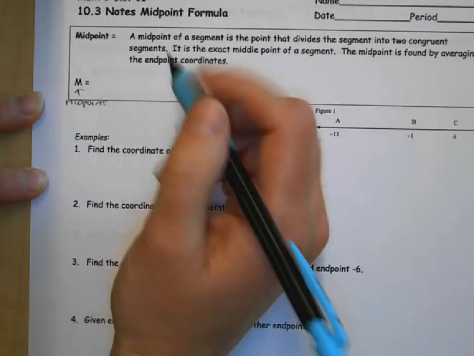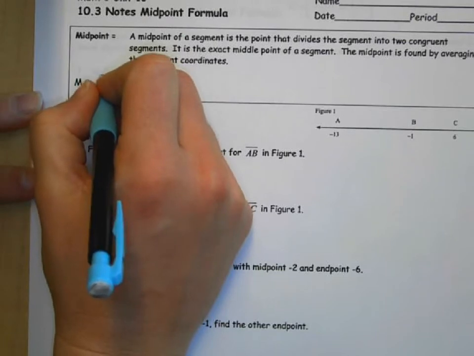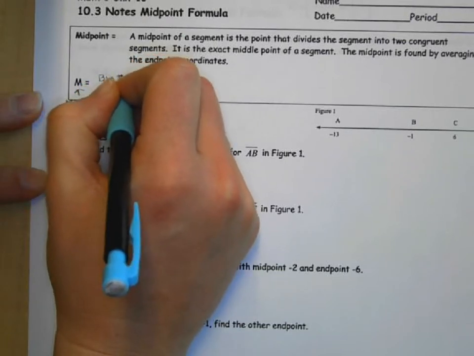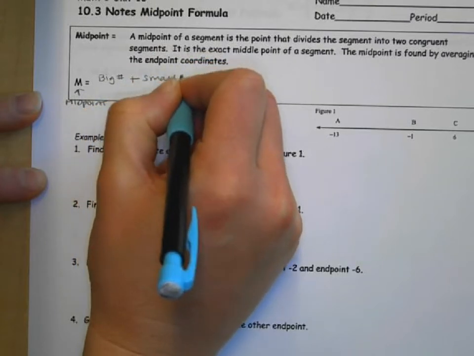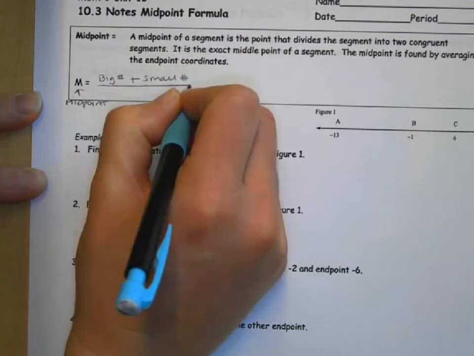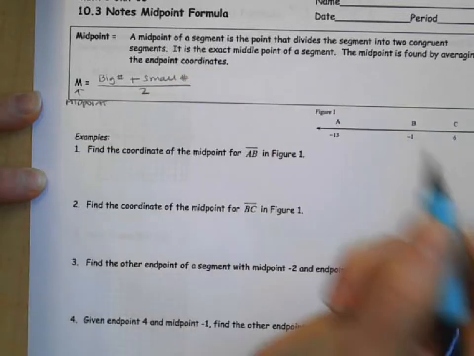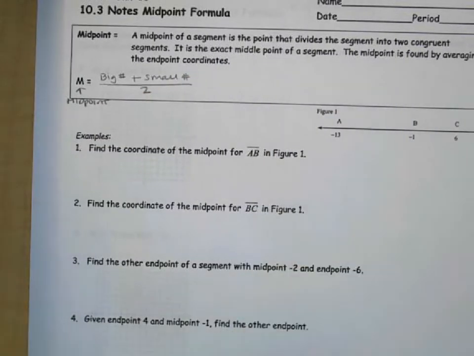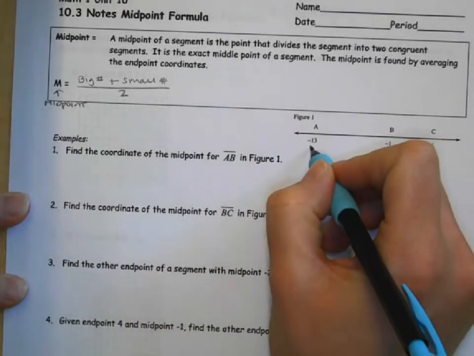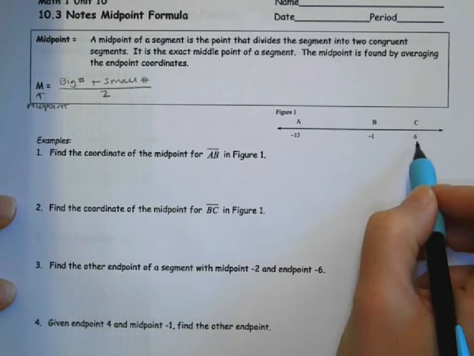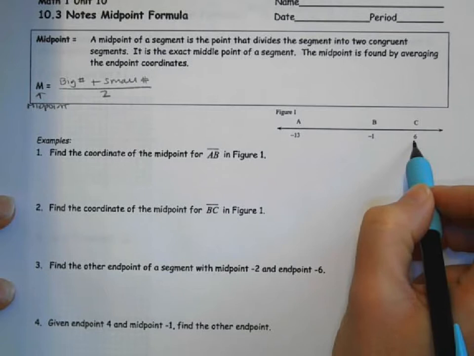And then our actual formula, we wrote this down, but you basically have the big number plus the small number. And then you're taking the average, so there were two values that we added together, and we're going to divide by 2. And that will be your midpoint. It's talking about the endpoints. My endpoint is negative 13 here, and my other endpoint is 6 here. So the larger number in this case would be 6.